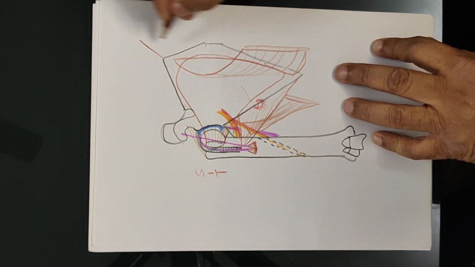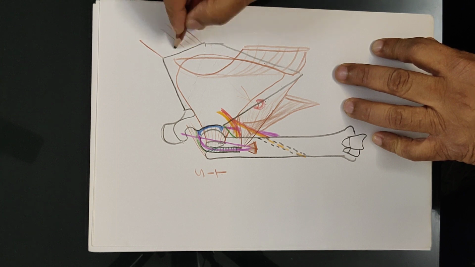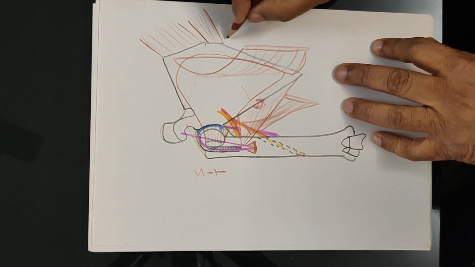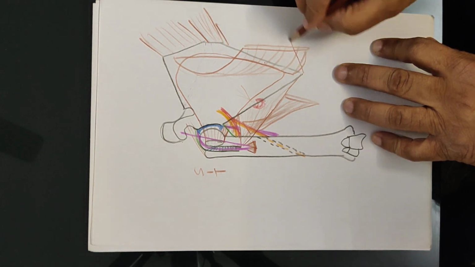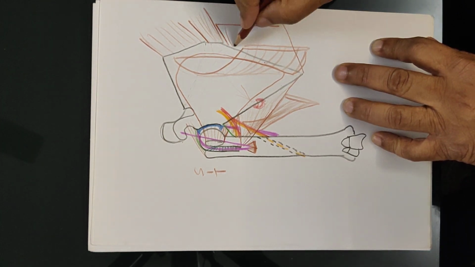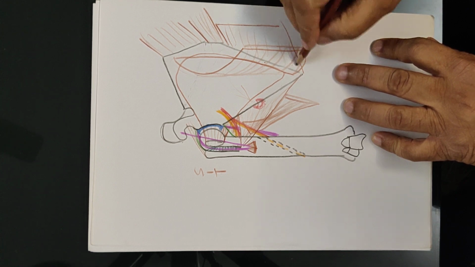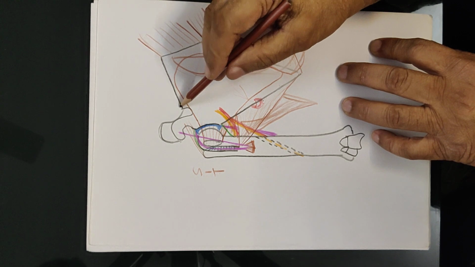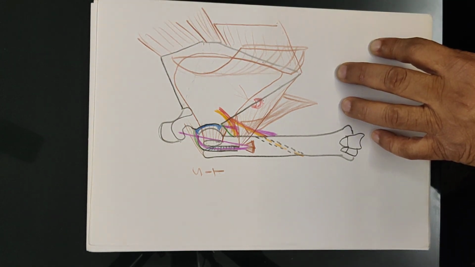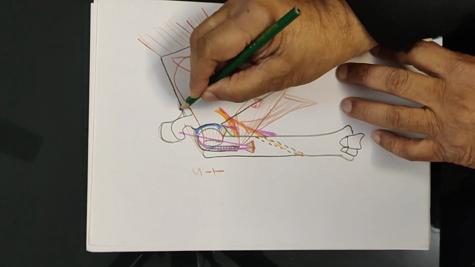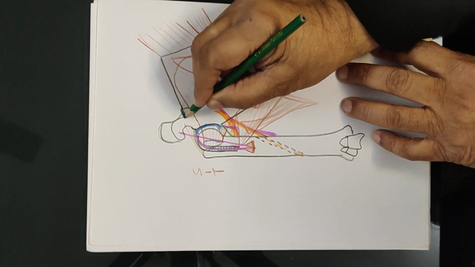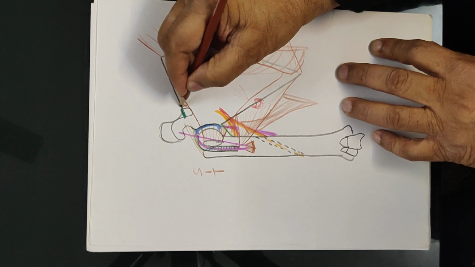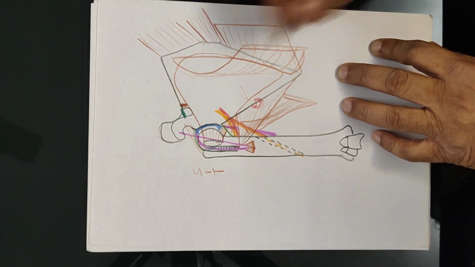Then you have the levator scapulae attached here, the rhomboideus minor attached here, and rhomboideus major attached here on the medial border of the scapula. On the superior border, nothing is attached, but on the medial part of the superior border, you have the transverse scapular ligament, and just on this side, the inferior belly of the omohyoid is attached.